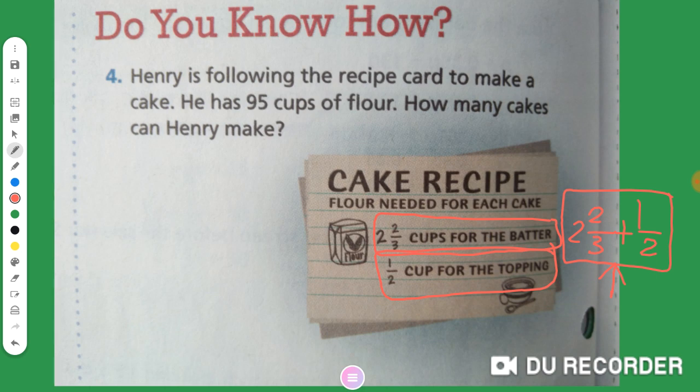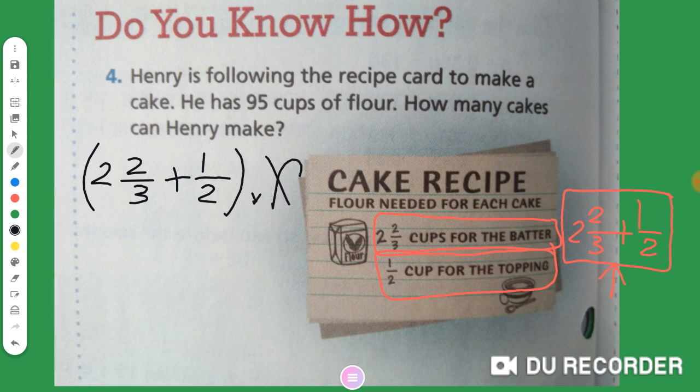Adding the same number many times means times. So I can write it this way: 2 and 2 over 3 plus half, multiplied by the number of cakes, which I don't know, so I can call it x, equals 95 cups. If I know x, now I know the number of cakes. Yes, because one cake takes this amount of flour, okay?